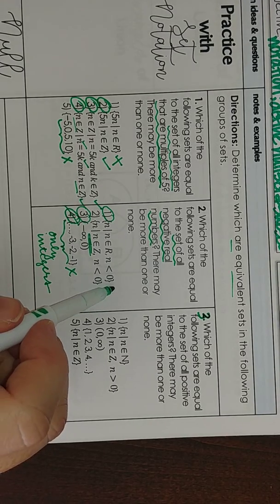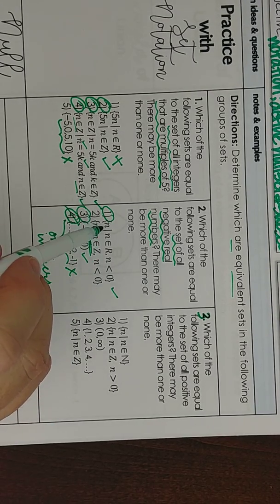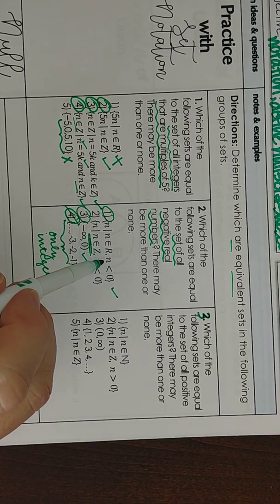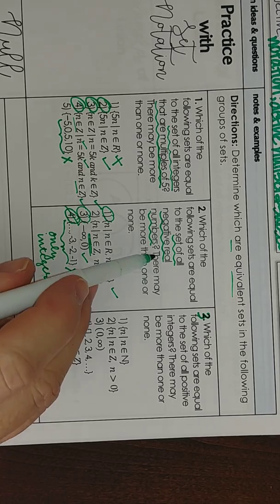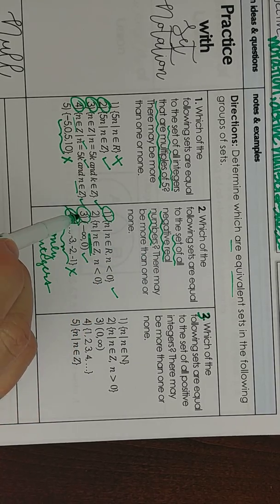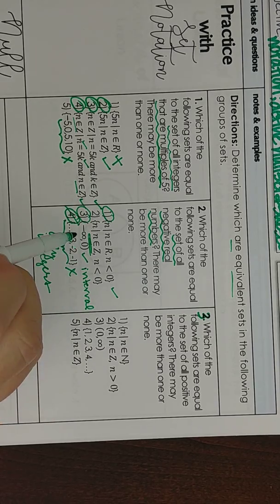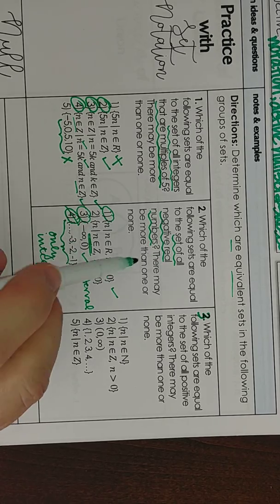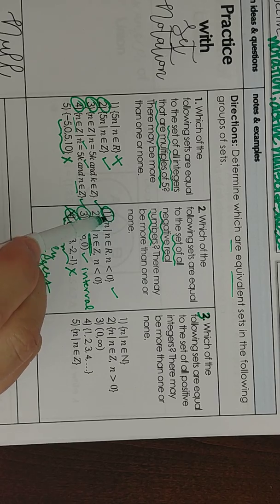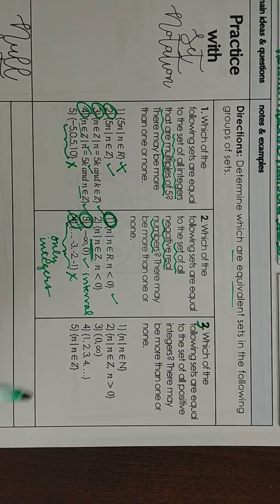Number 2 does not work because this is also only the set of integers. But number 1 and 3 include all real numbers. Number 1 reads, the set of all n such that n is an element of the real numbers and n is less than 0. So that would be all the negative real numbers. Number 3 is written in interval notation, which includes all the real numbers from -infinity to 0. So that would be all of the negative real numbers. So for this one, again, we only have 1 and 3.